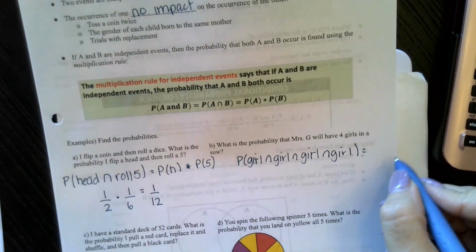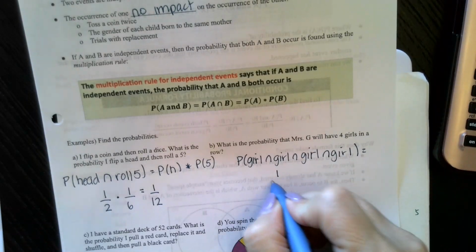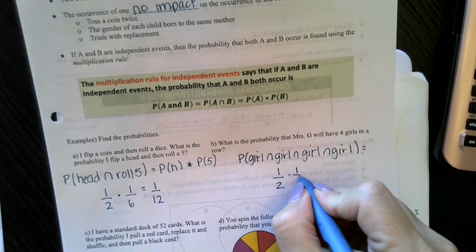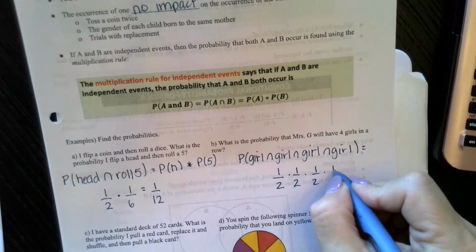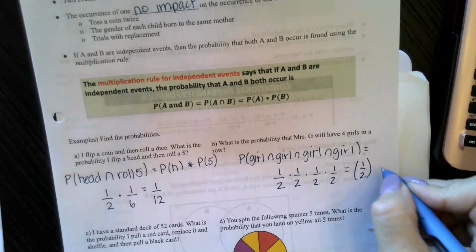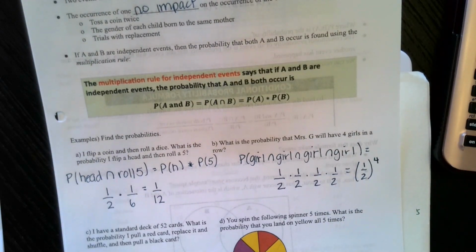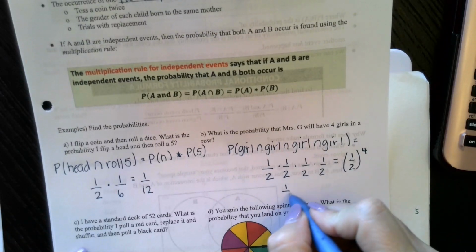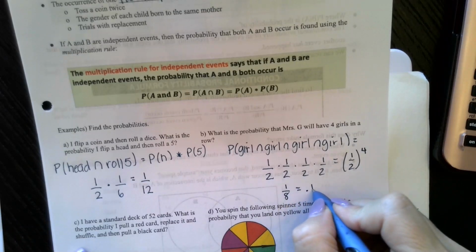So if I have this probability of a girl, I have 1/2. But I have this 4 times in a row. I can write it as 1/2 times 1/2 times 1/2 times 1/2. Or I can write this as 1/2 to the 4th power, because it's the same thing 4 times. So this would be 1/16, which is 0.0625.